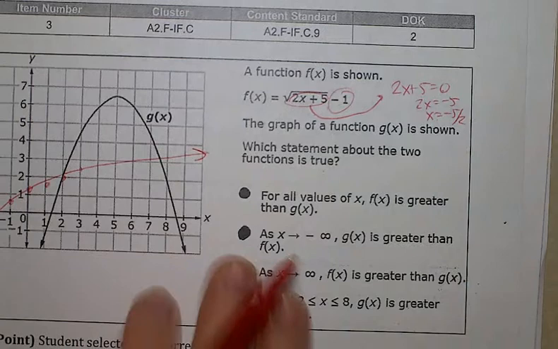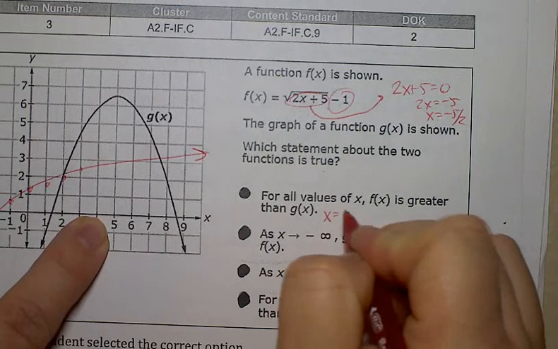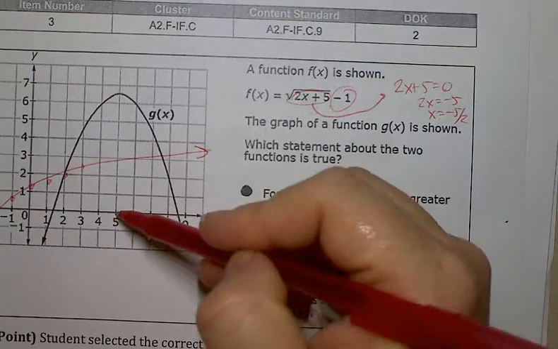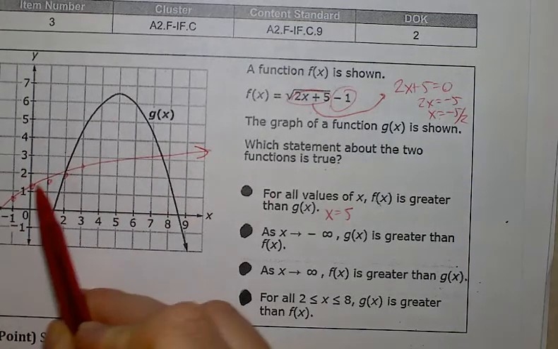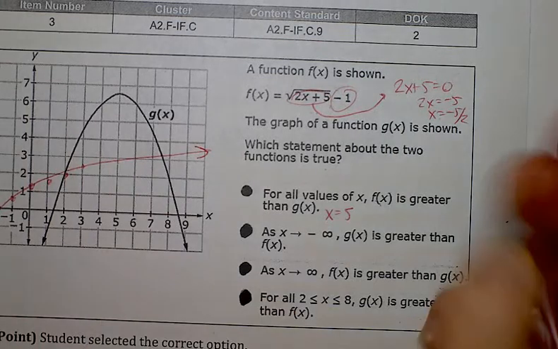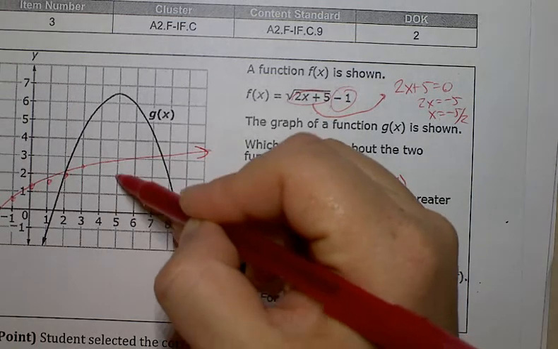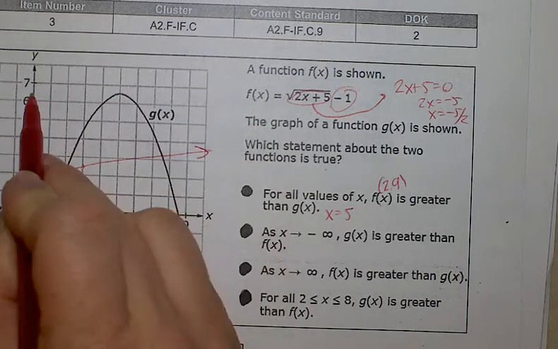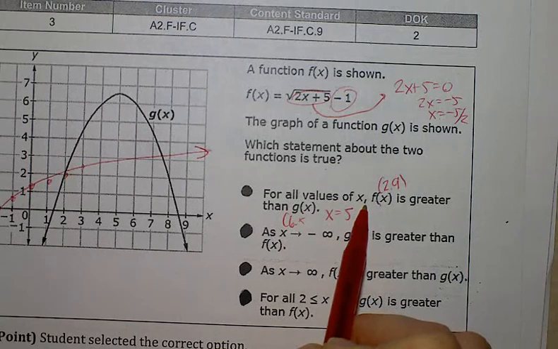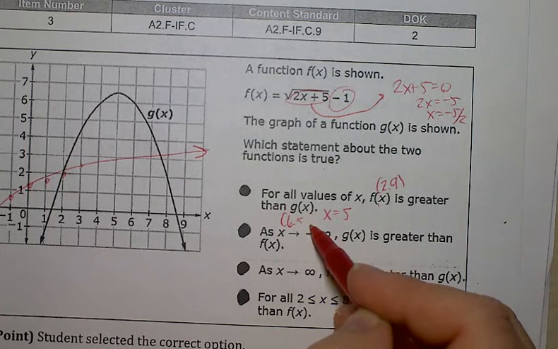So let's do 5. Find where x equals 5. So at x equals 5, what is the value for f of x? Approximate it. This is f of x. What is the value? Could we say 2.9 approximately? So the value here is 2.9. Now find g of x. At 5, what is the value approximately for g of x? 6.5. So for all values of x, all I need to find is one that's not true. Is it true that 2.9 is greater than 6.5? Not true.